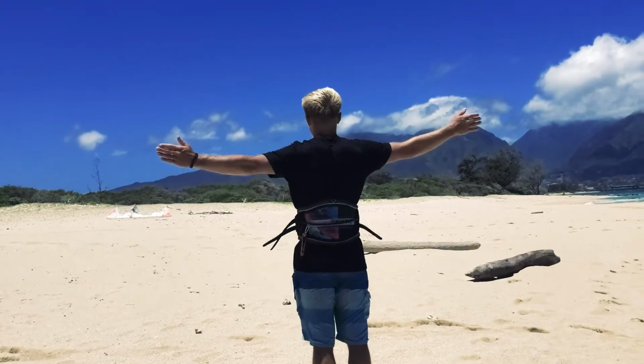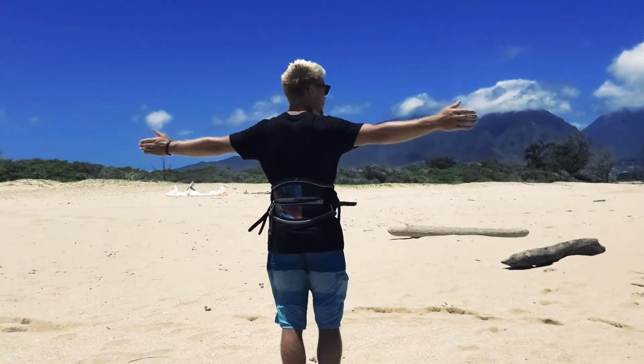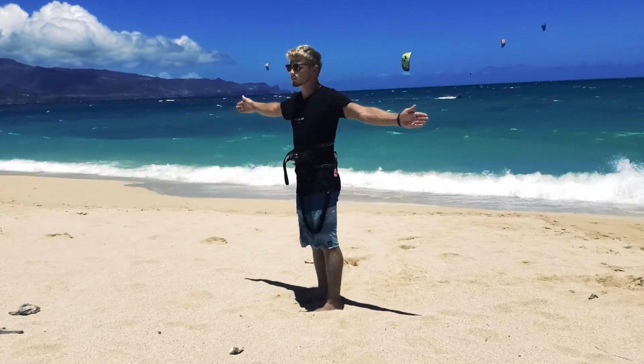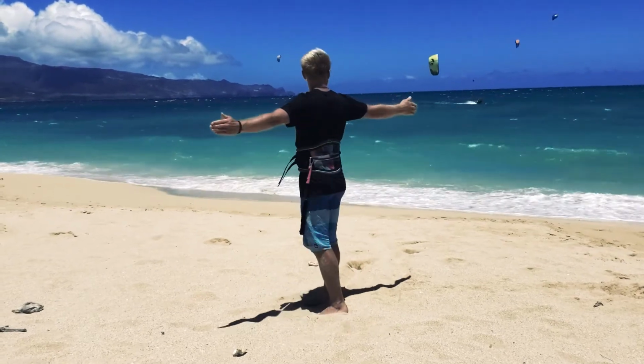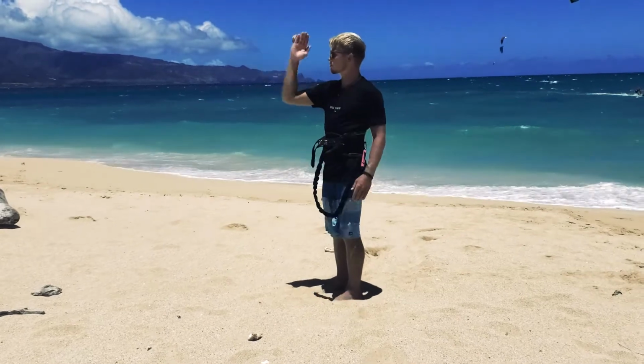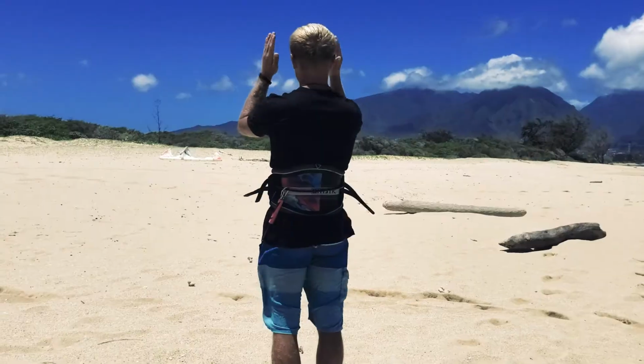And you're going to turn around and basically just repeat. Once you feel the wind nice and even on both of your hands and in your ears, you can point your arms straight out in front of you. This will be the wind direction.